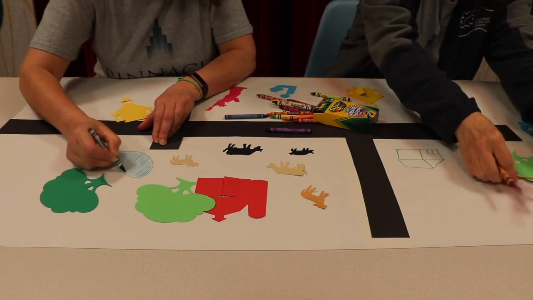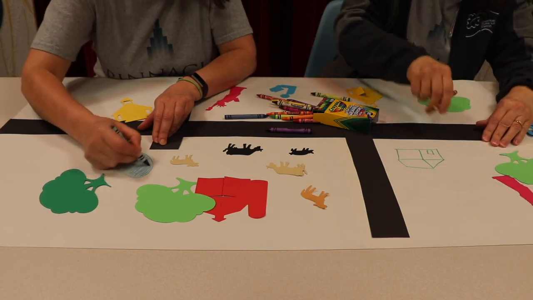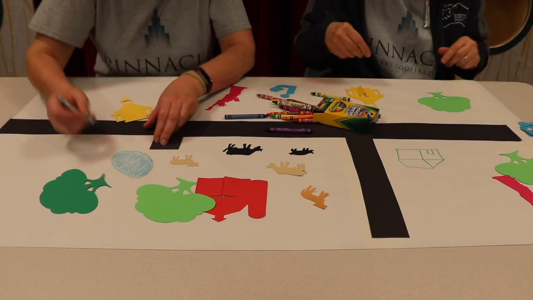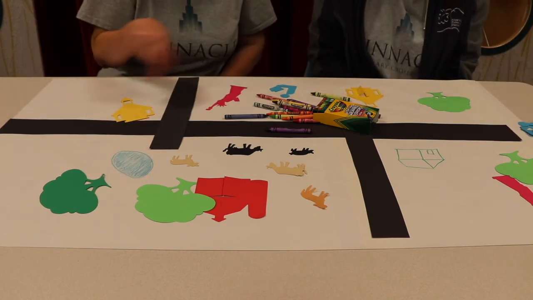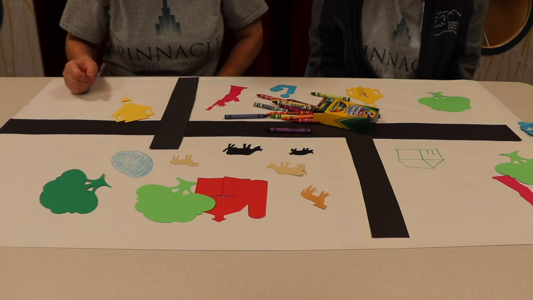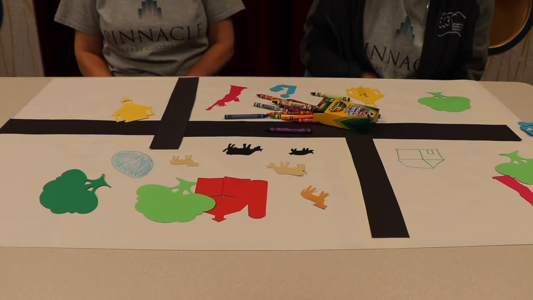And I'm sure some of you might even have Matchbox cars. You could use your Matchbox cars to drive around on your road and do all kinds of things like that.